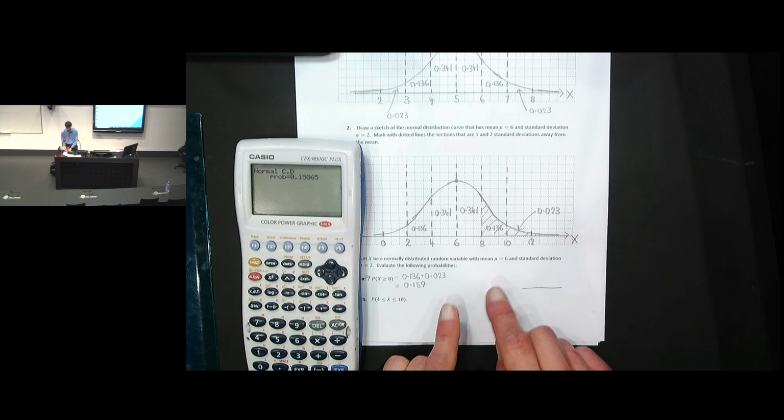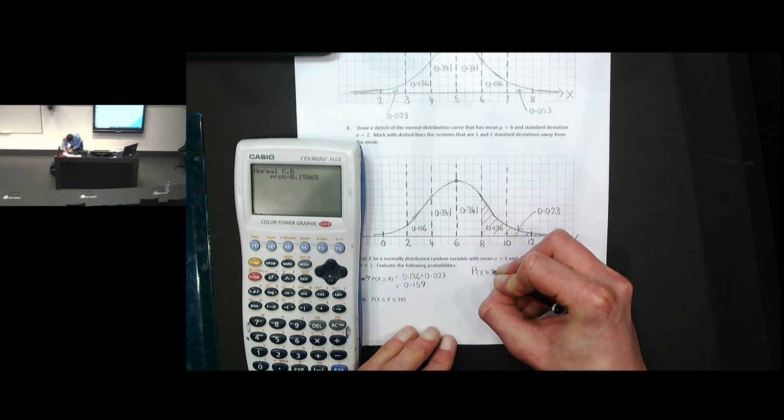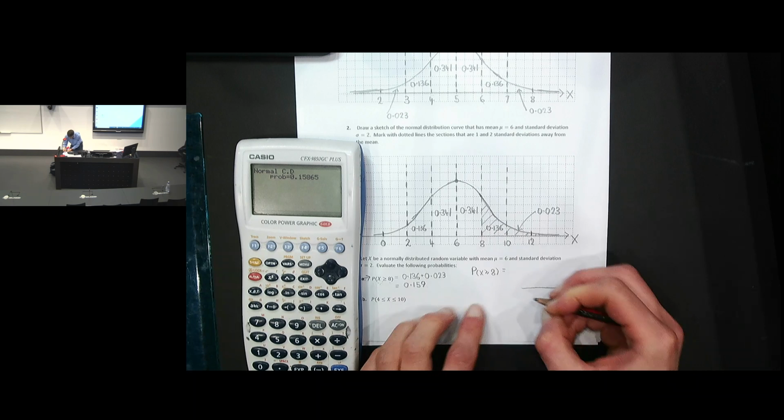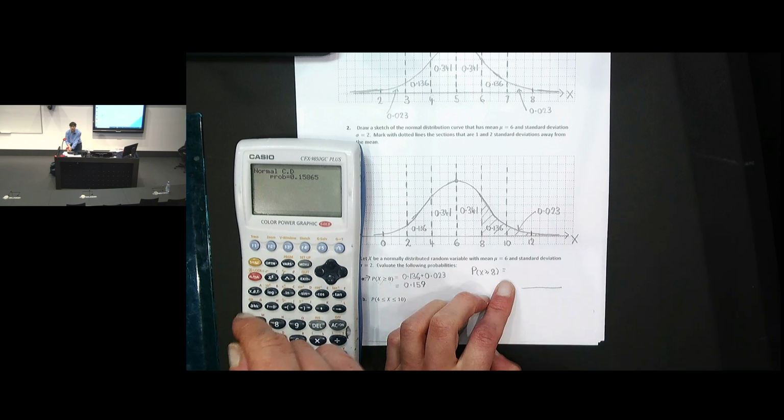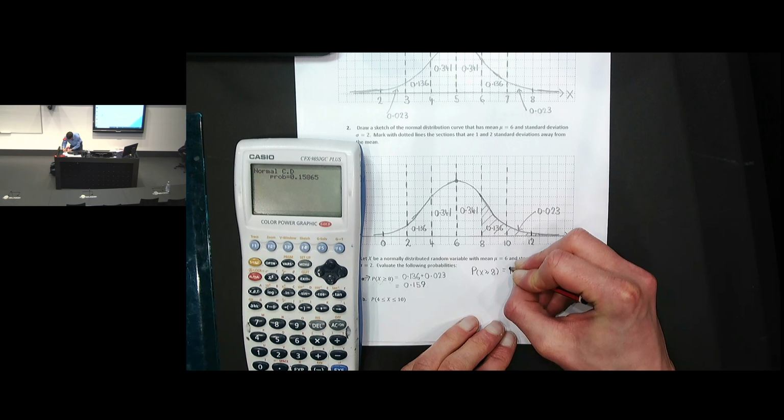Now if you are going to use your calculator, quite frankly, I have a tendency to sometimes press the wrong buttons. So it's a good idea, if you are calculating an area or a probability this way using your calculator, to write down what it is that you've put in. So here I'll write that down. The probability that x is greater than or equal to 8 is equal to, first of all, the function on the calculator that I used. It was this NCD one, so let's put down NCD.